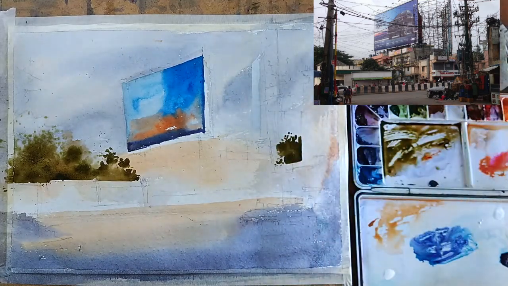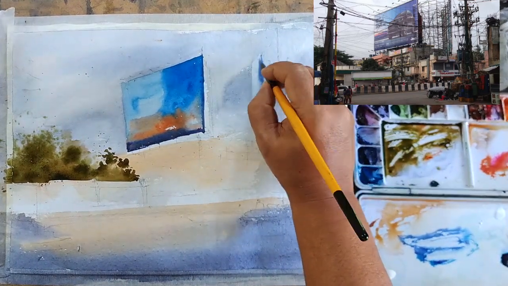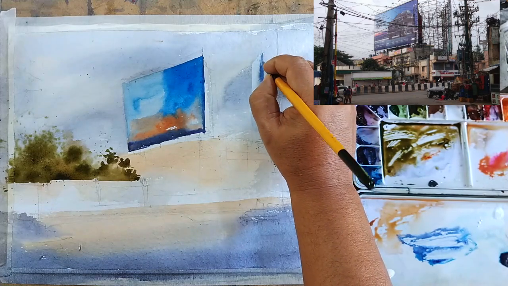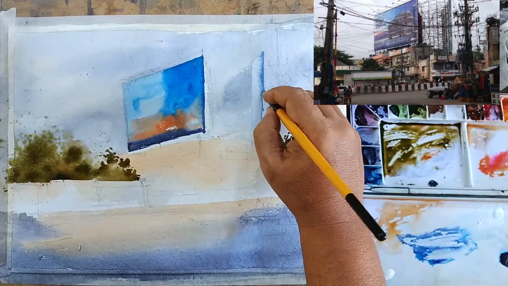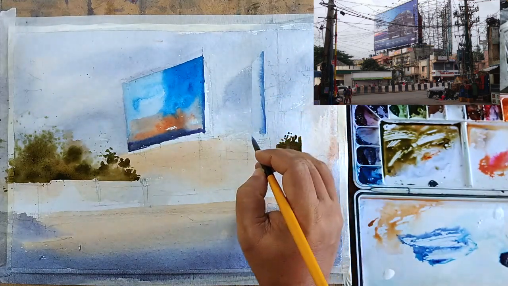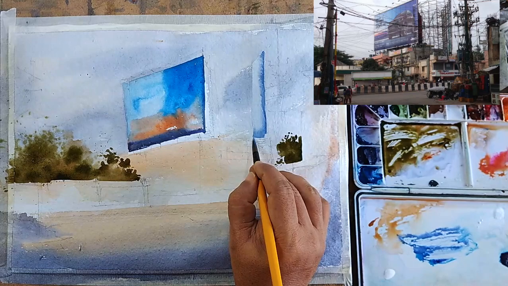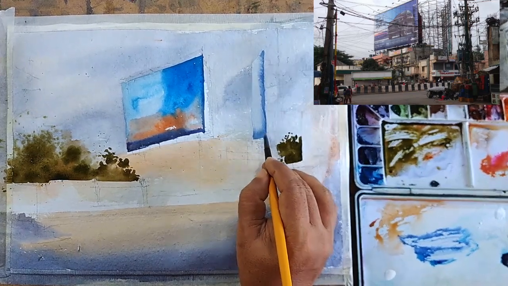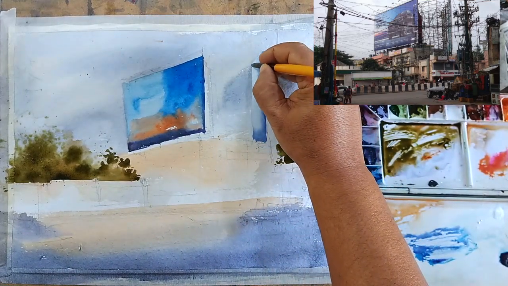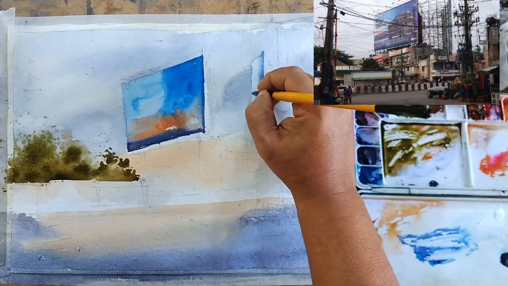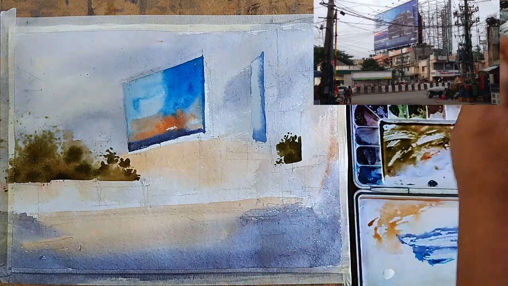I'm using a little bit of opaque color here, and I'll then use this. Okay, we'll see how best we can do the remaining.